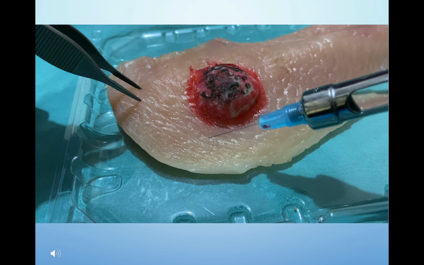Now the specimen is ready to be placed into the specimen bottle, which contains formalin solution with a volume of 15 to 20 times the specimen size. You must avoid placing the specimen on dry gauze.